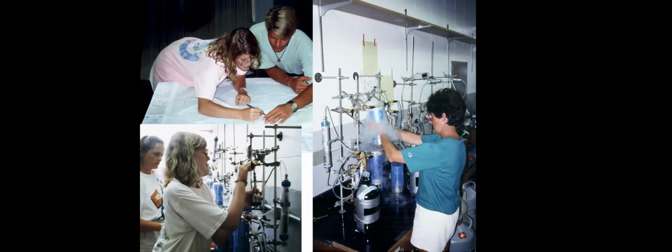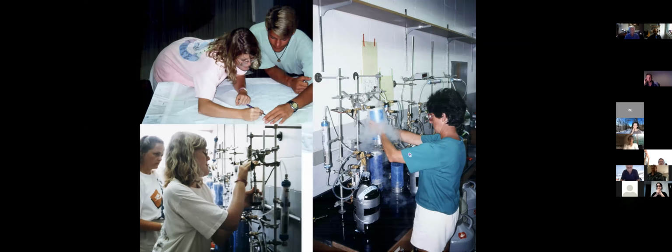So there's some photos to show you some radon line extractions in progress. This is a former student of mine, Reed Corbett, who's now a full professor and dean at East Carolina University. This is Jay Cable. Interestingly, Jay graduated as an undergraduate from University of South Carolina.